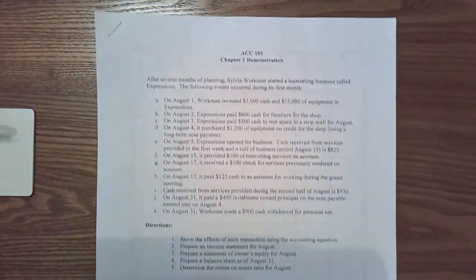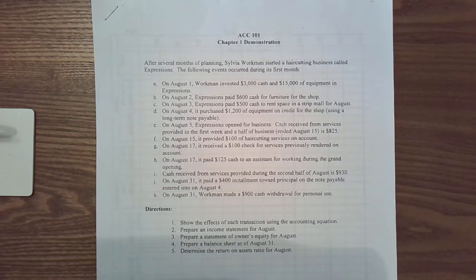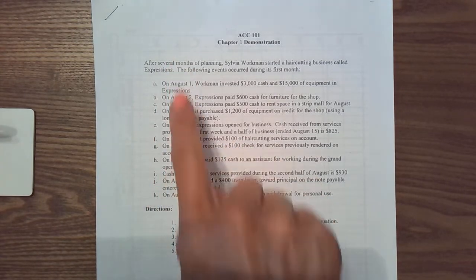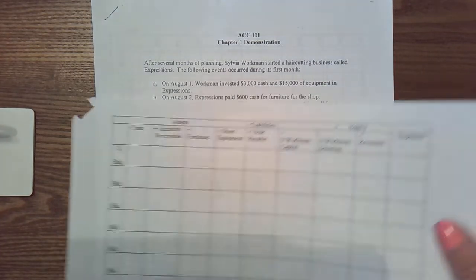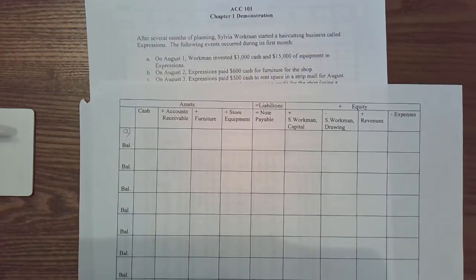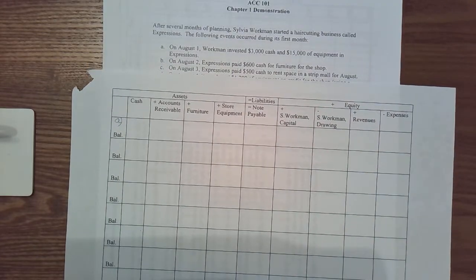Okay, so we're going to start with our Chapter 1 demonstration, and you should have printed this out from your Canvas module, Chapter 1. We're going to be working with Sylvia Workman. She's the owner of a hair cutting business called Expressions. So we're going to work with these transactions, and this is the information spot that we're going to be putting that in, called the accounting equation. Before we start that though, I do want to go over a couple items that are important for Chapter 1 and the basics for our whole accounting work that we're going to be doing.